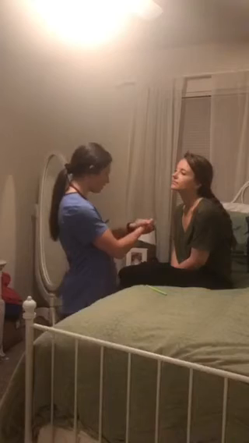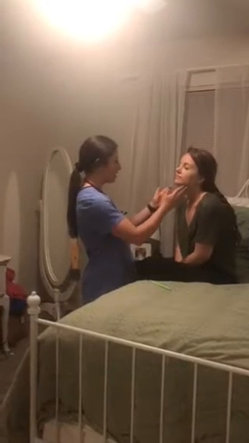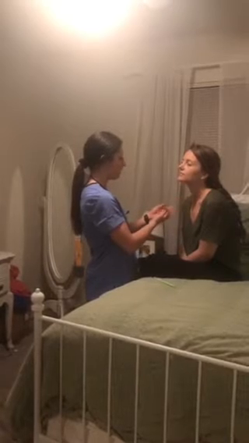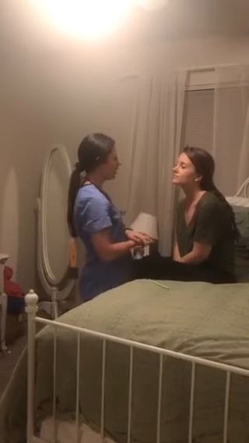I'm also assessing her skin again. I'm looking at the color, the texture, the temperature is warm. I'm looking for any moisture, any abnormal edema. Her turgor seems to be brisk, and I'm not noticing any lesions, scars, bruises, or nevi in that department.